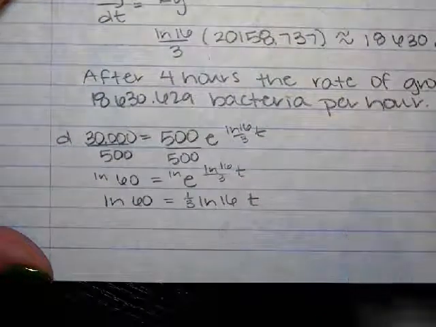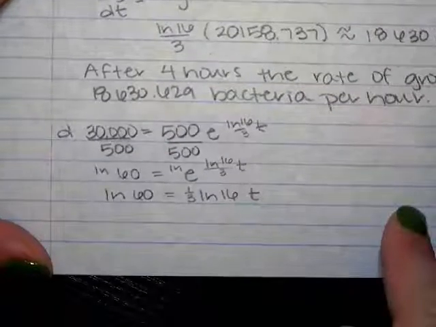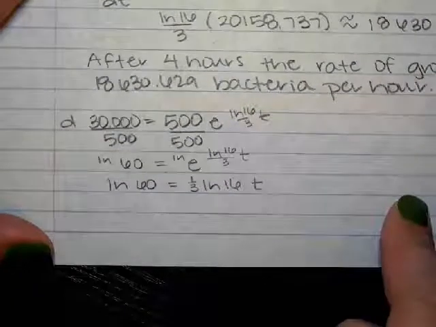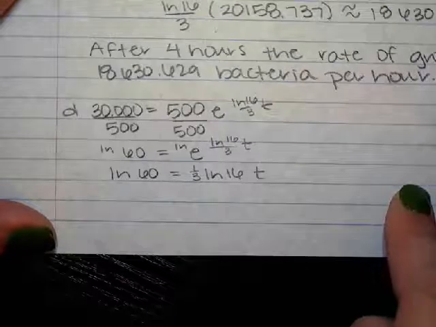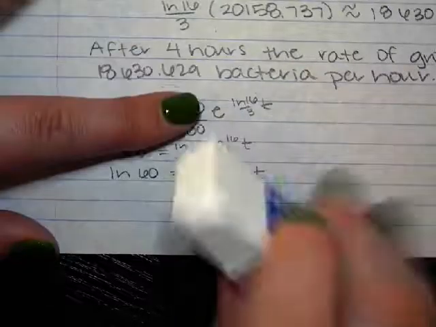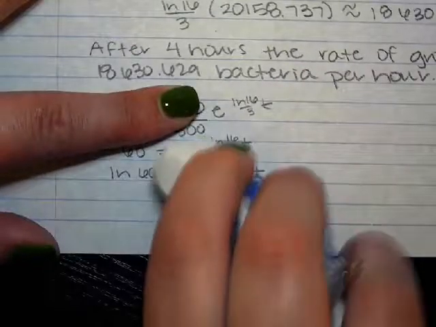Now what should we do? Actually, I'm going to leave the 3 on the bottom. Okay, now what should we do? Let's multiply by the 3.